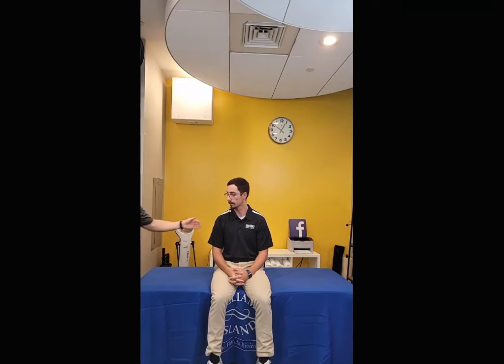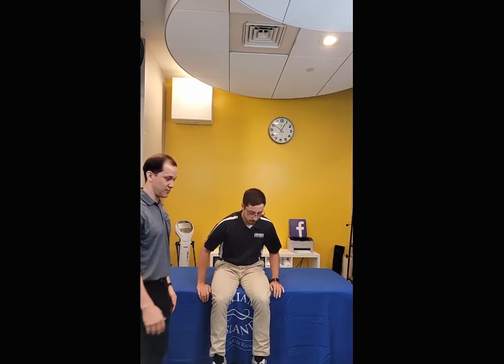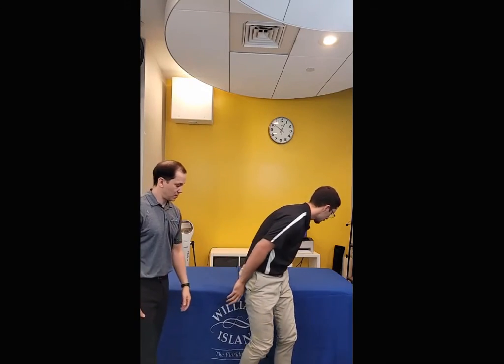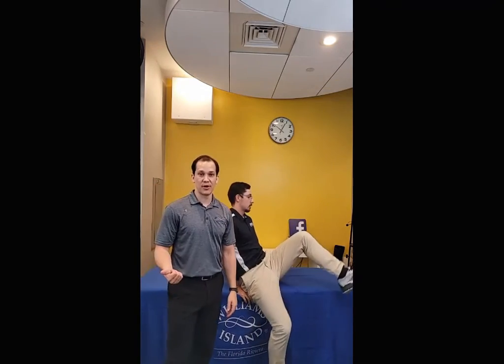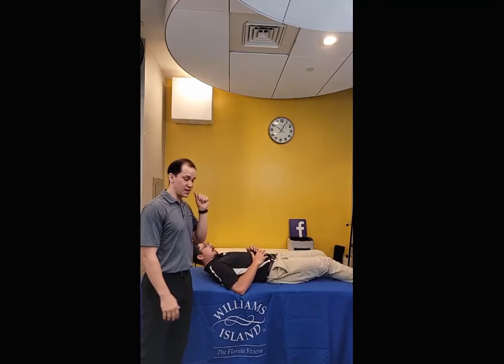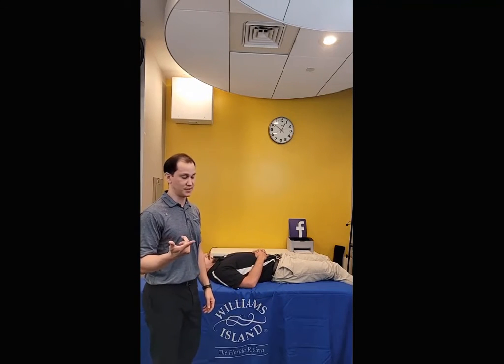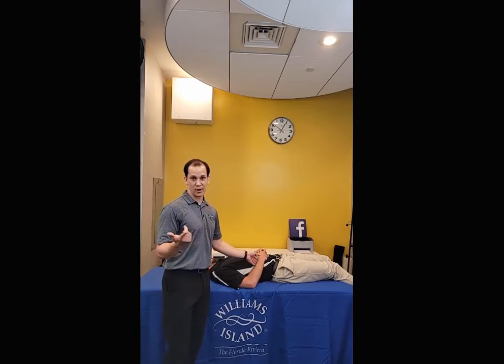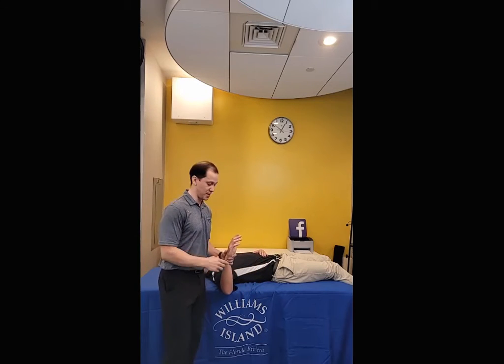Alright, so now I'm going to have David go into a supine position, so he's going to lay face up for me. Another critical part of the assessment is to go over total rotational arc of the shoulder. So to do this, we need to assess for internal rotation range of motion and also external rotation range of motion. The total arc is just the combination of those two measures.